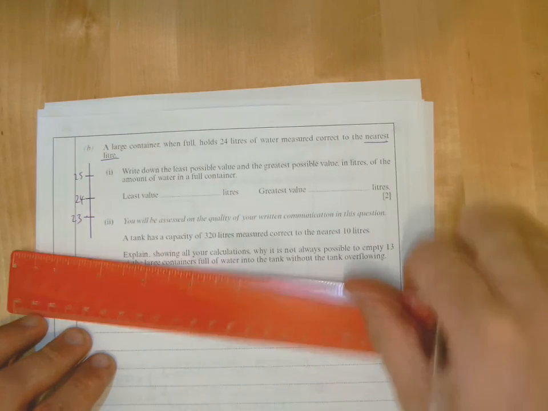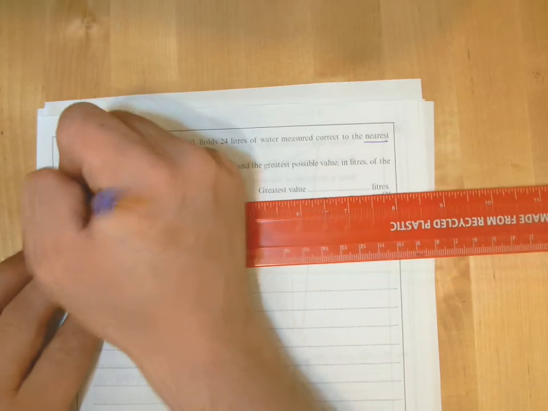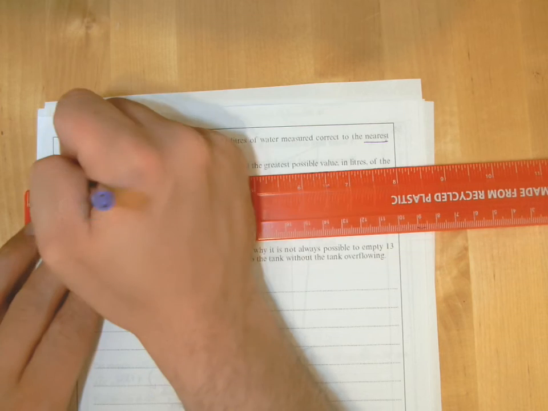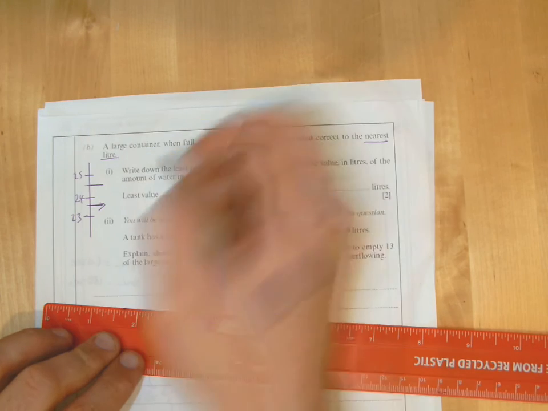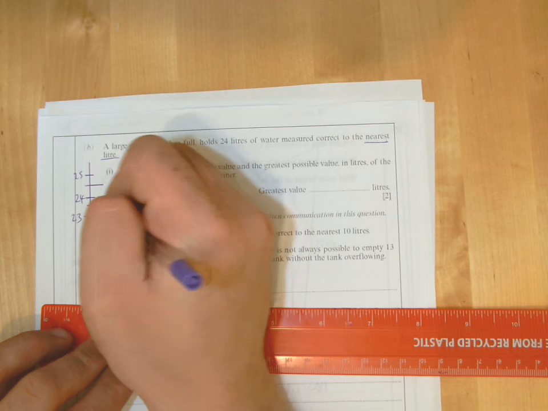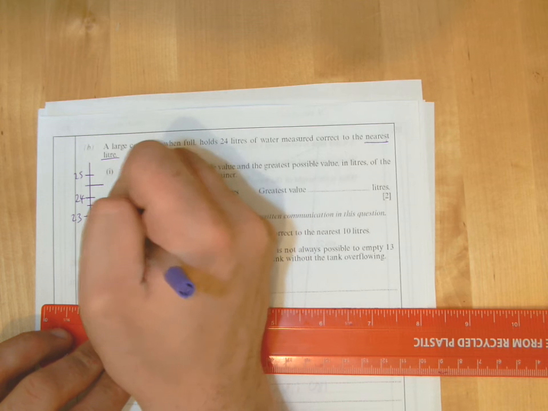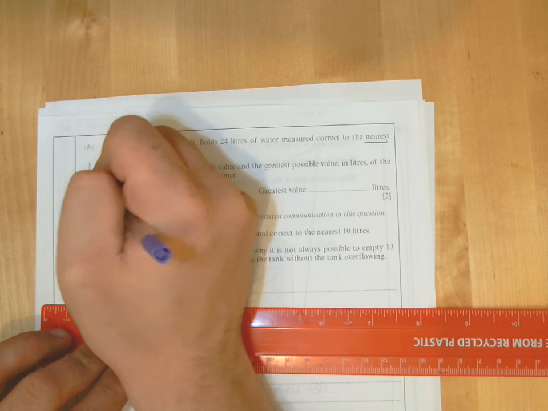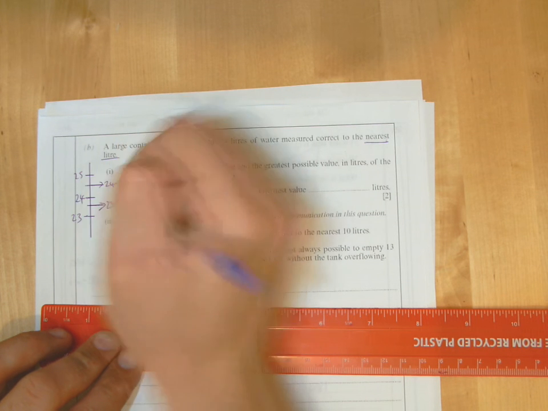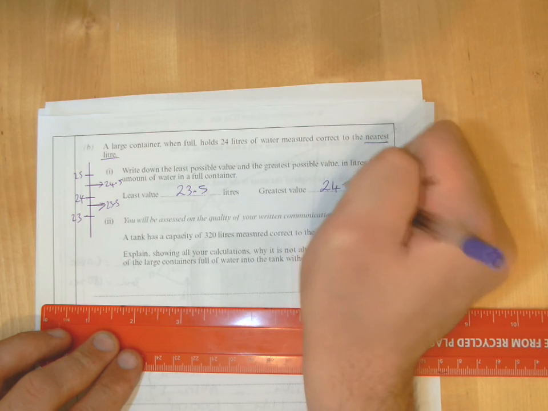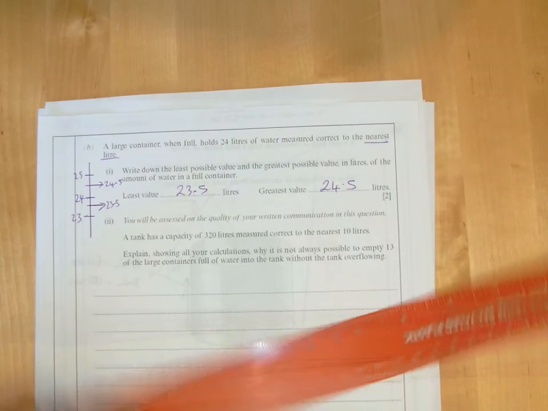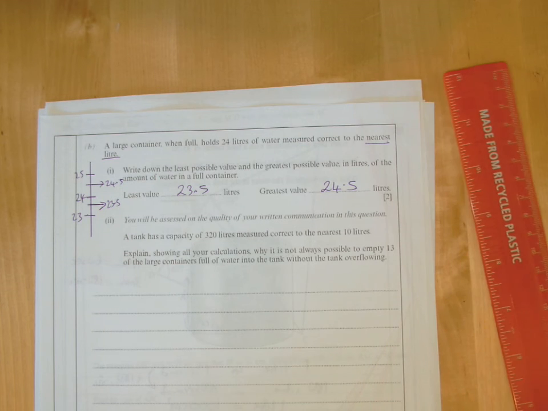Now, it's been measured to be 24 litres to the nearest litre, so I go directly in between 23 and 24 to get the least. So the least then will be 23.5, and the most will be 24.5. So anything within those values would round to 24, so that's what we put there.